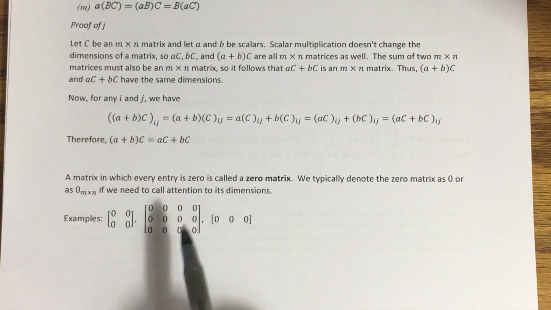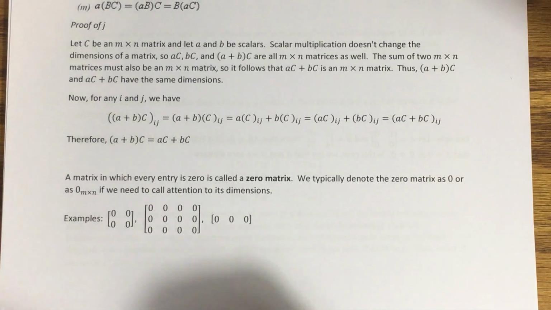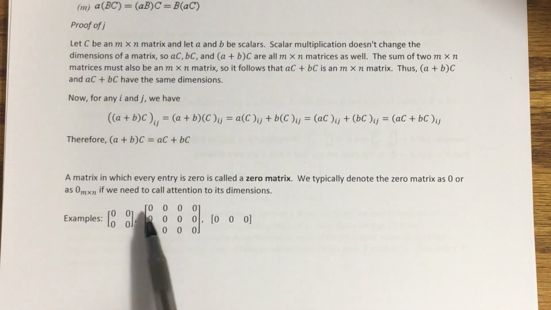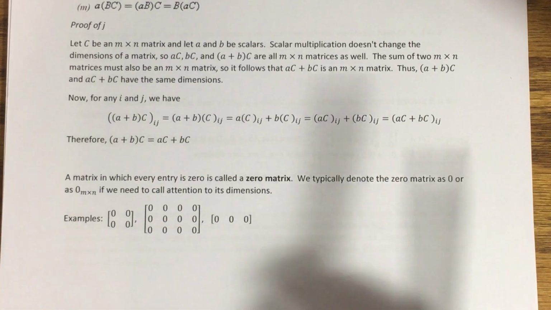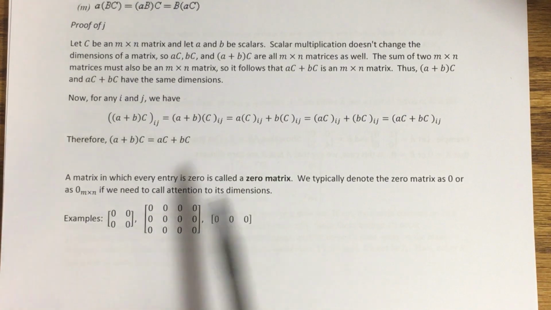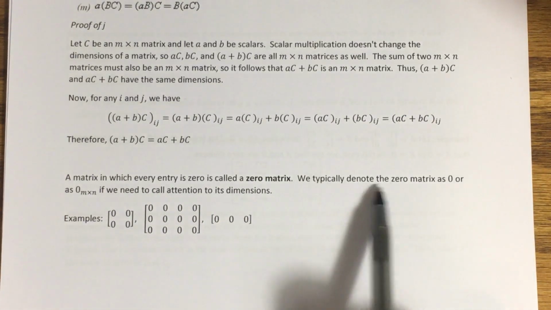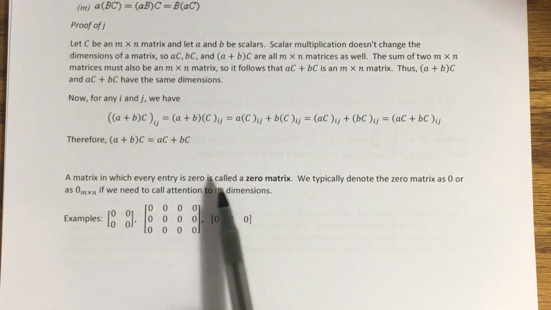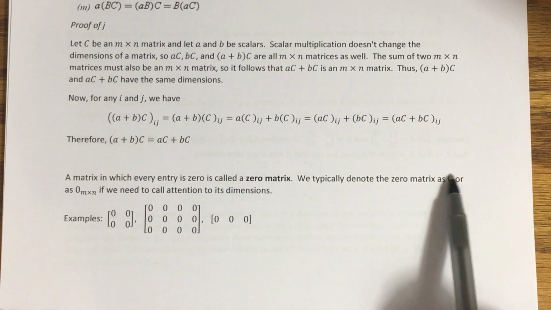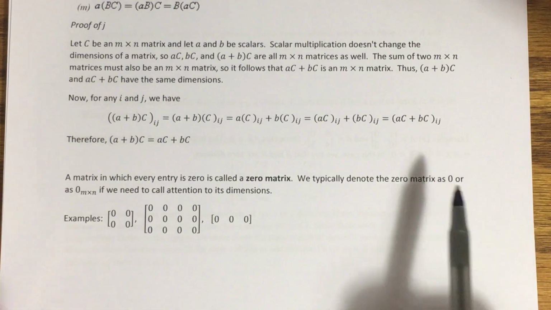Anyways, moving on. Certain matrices show up so often that we give them special names. Anytime we're dealing with a matrix whose entries are all zero, we simply call that a zero matrix. These are really useful matrices in some stuff that we're going to do later. The zero matrix is often denoted simply by 0, and actually normally this would be bolded, so think of it as a bold 0.